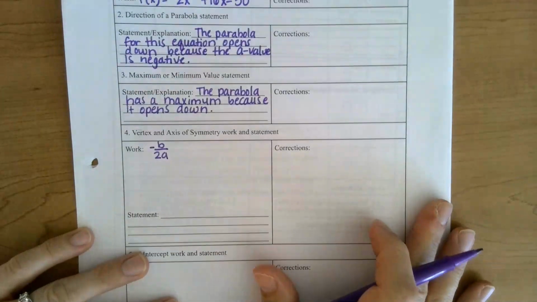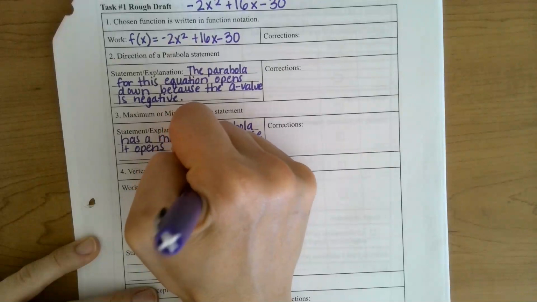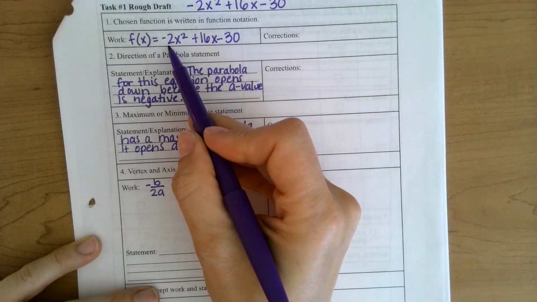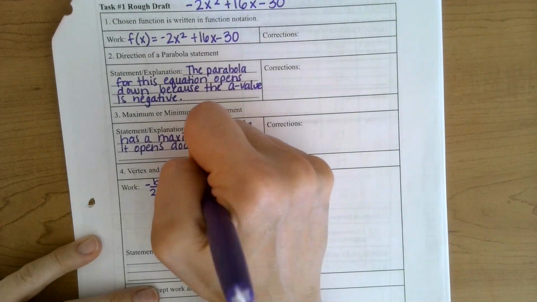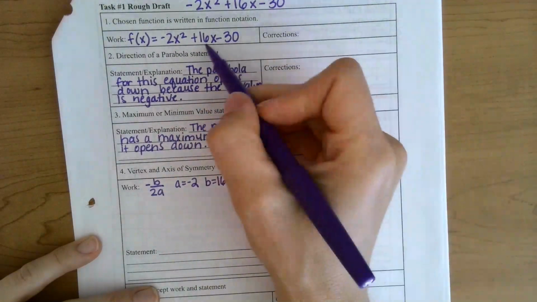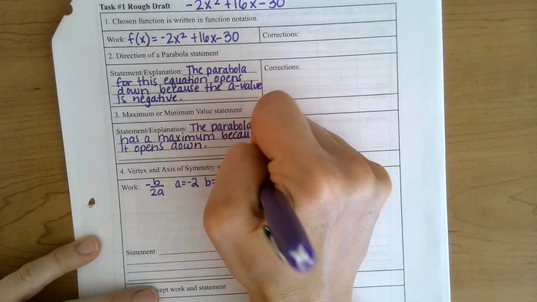Going back to my equation, my a value is negative 2. That is the coefficient of x squared. My b value is 16, the coefficient of x, and my c value is the constant, which is negative 30.